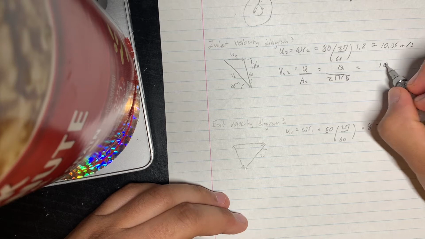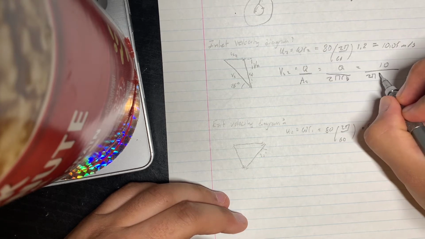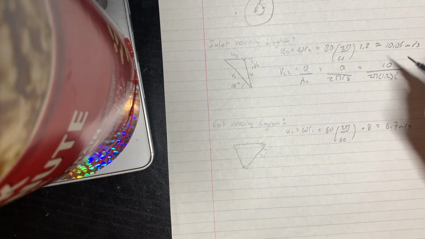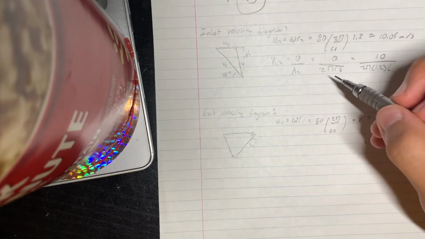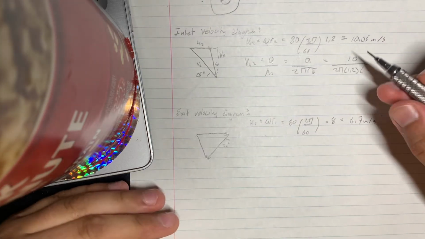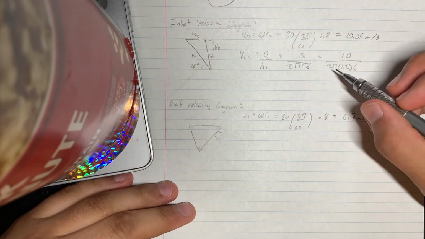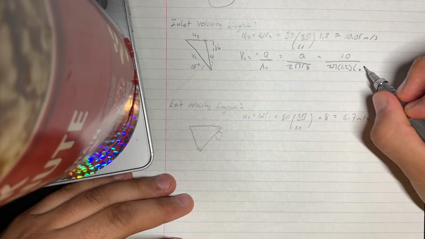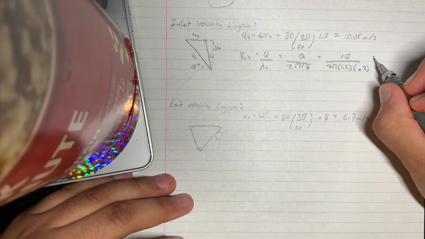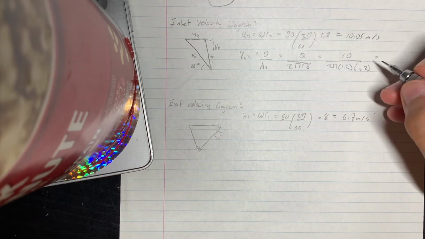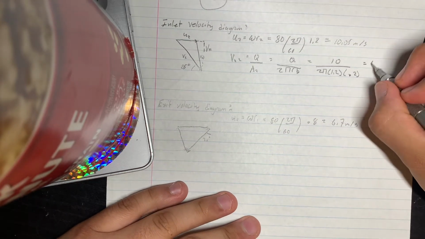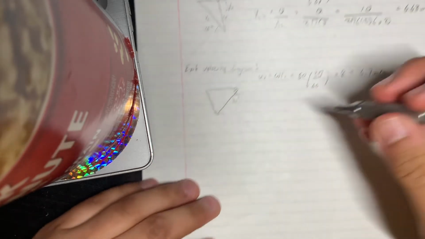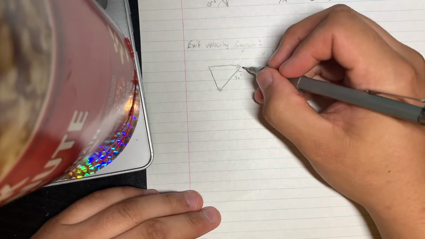You have 10, 2 pi, 1.2, and b being the thickness, it is said in the problem statement that the thickness of the blade is 20 centimeters, which would then mean it is 0.2 meters. This then gives us a normal aspect of the velocity of 6.63 meters per second.